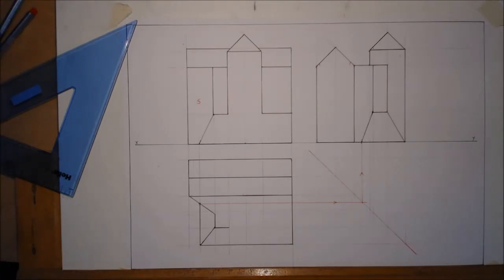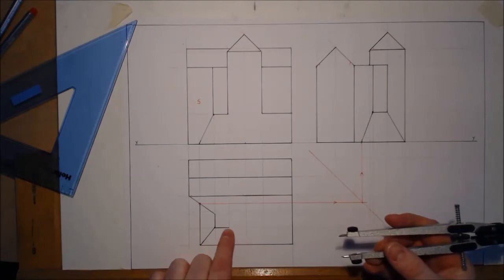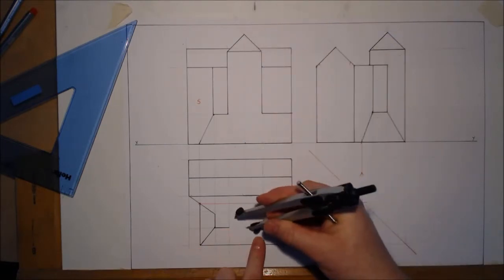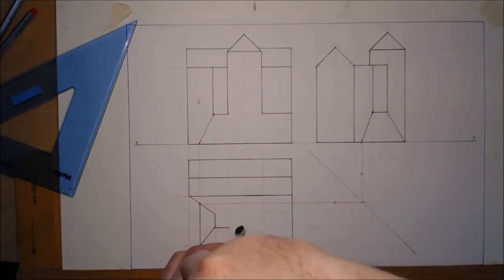Now last thing I'm going to do here is in my plan I'm going to draw my circle. So I put my point here, that's in 20, and there's the center of it the whole way down. I've set my compass and I'm going to draw my circle.